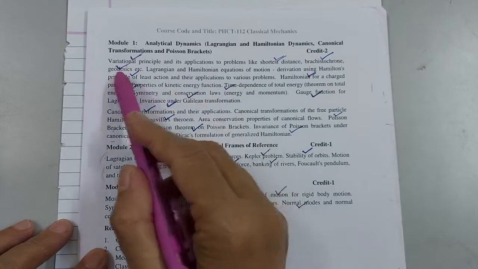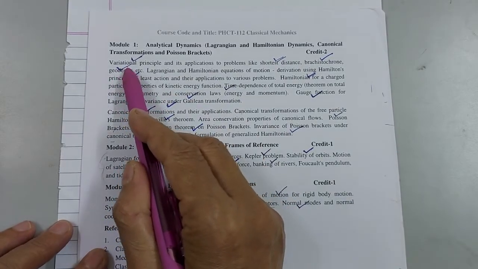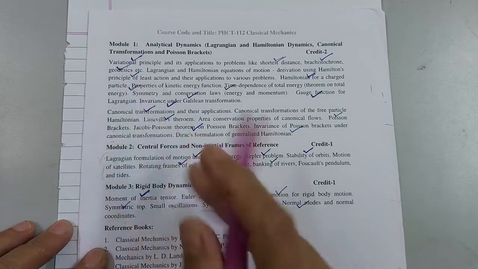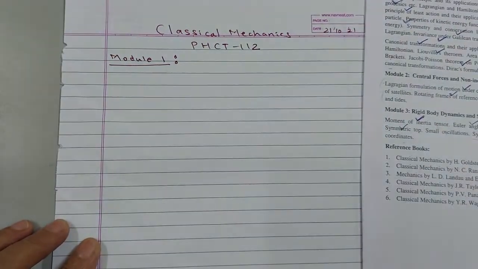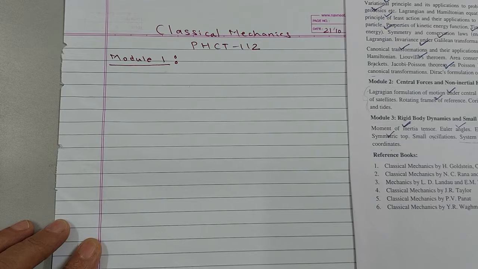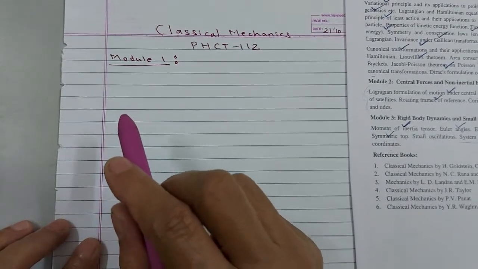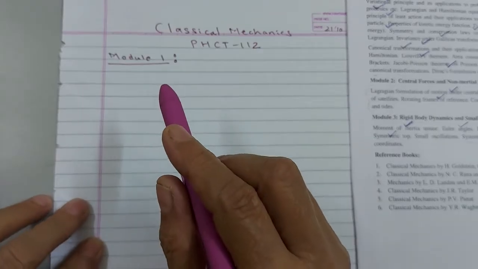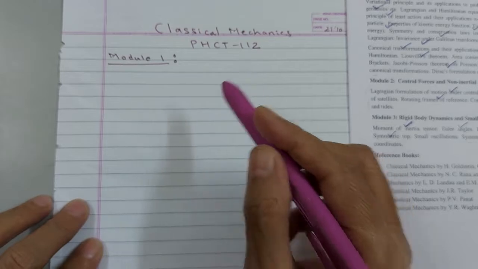So module 1 begins with this, but I can't think of beginning with this topic. I'll begin with an introduction, since you have to study mechanics. So what is mechanics basically? Mechanics is a branch of physics, that everybody knows, which deals with physical objects in motion and at rest under the influence of the external and the internal interaction.